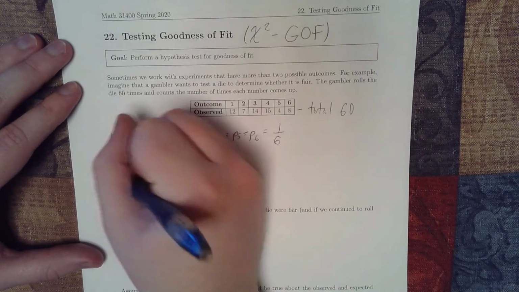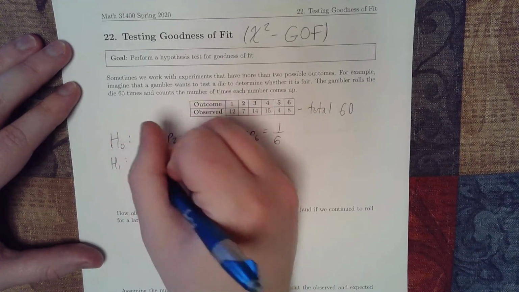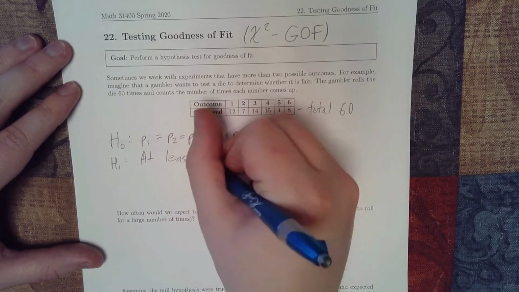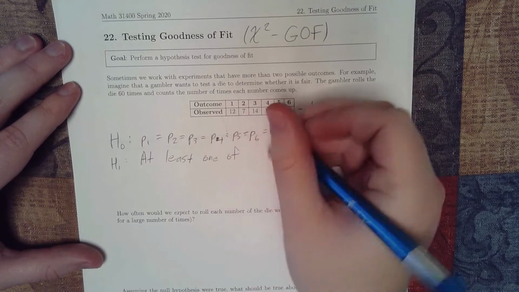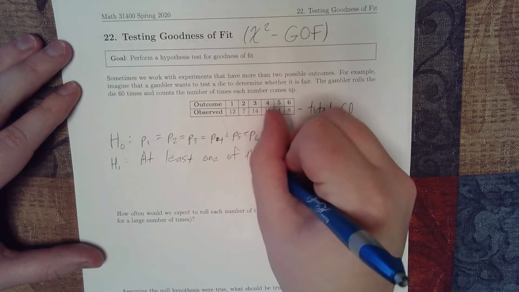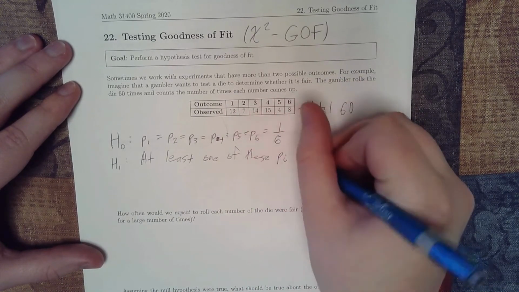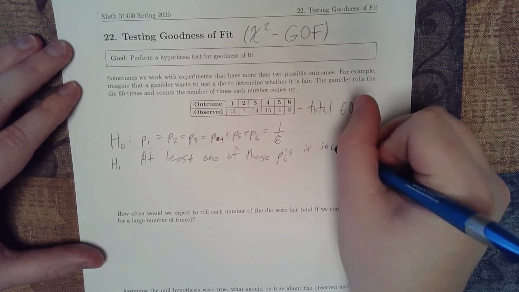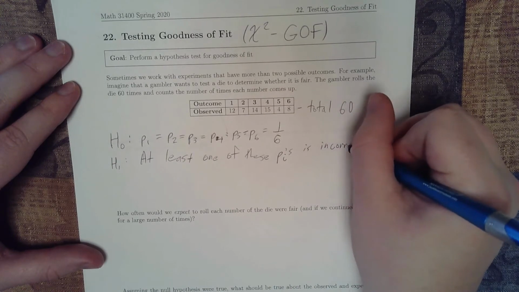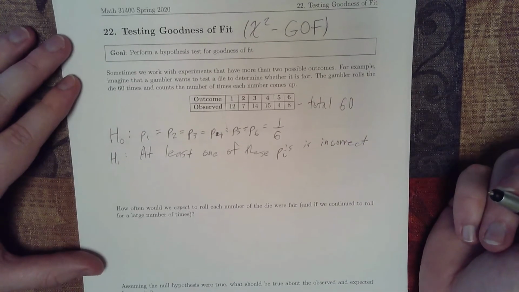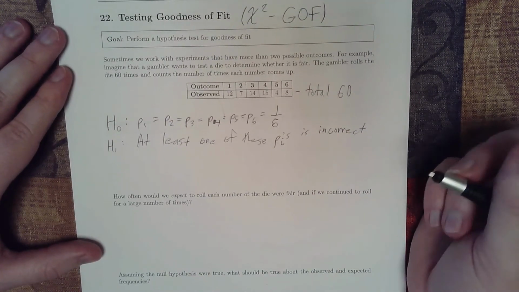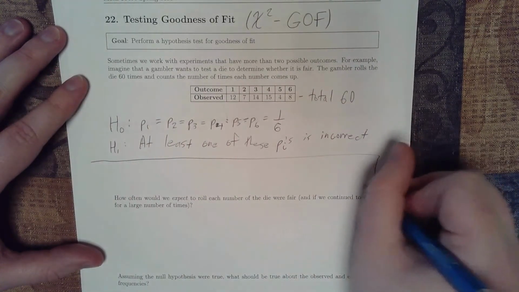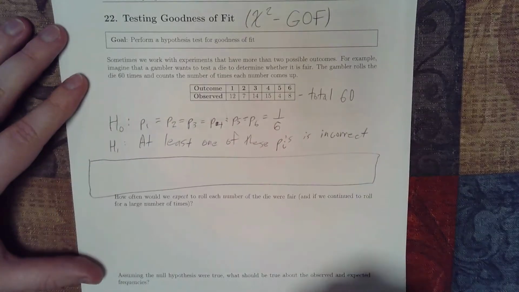Now our alternative to this is going to be that at least one of these values, I'm going to call them p sub i's, is incorrect. And this is going to be our known alternative in general when we're doing a goodness of fit hypothesis test.